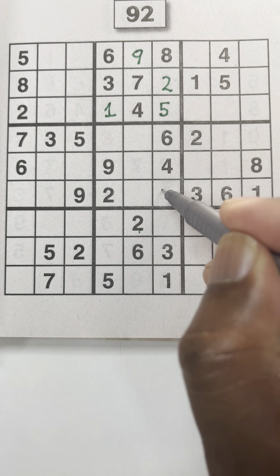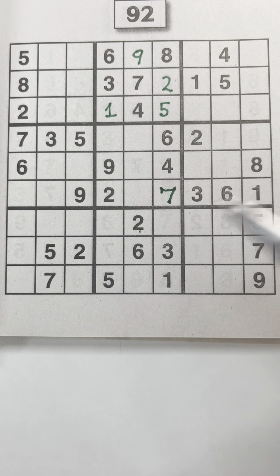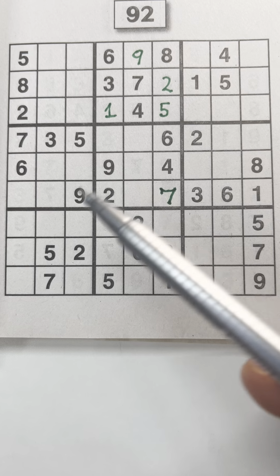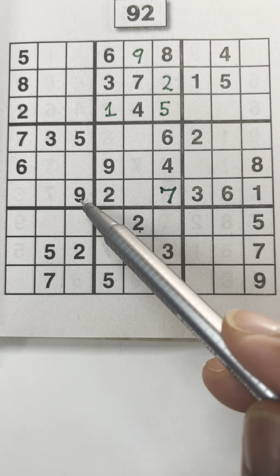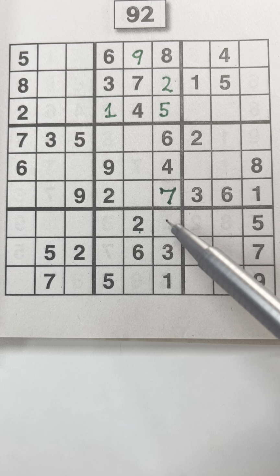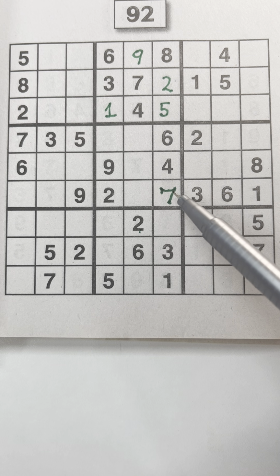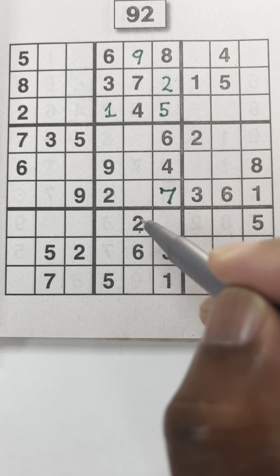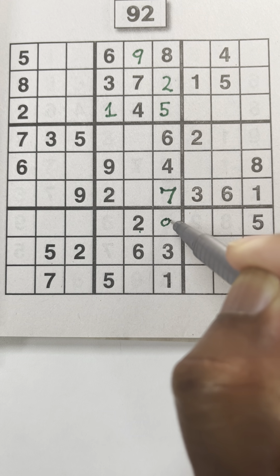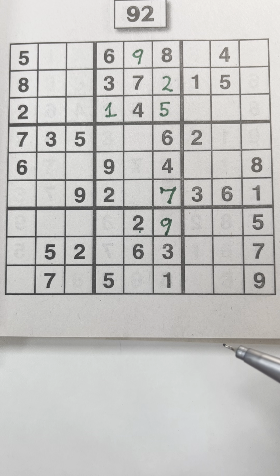I'll put 7 over here. Ask yourself why. If you didn't get it, it's because 9 is over here, so 9 could not get into that cell. Since I'm missing 9 and 7 over here, definitely 7 has to go there because 9 cannot go there. So 9 will go here. All right. Okay. We'll continue.